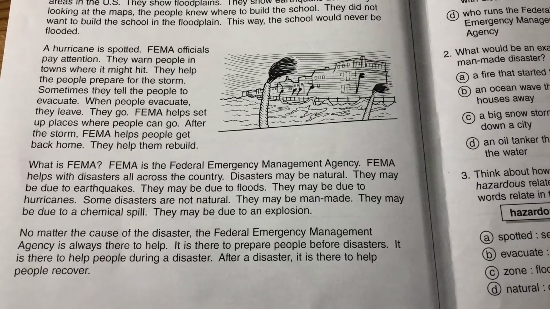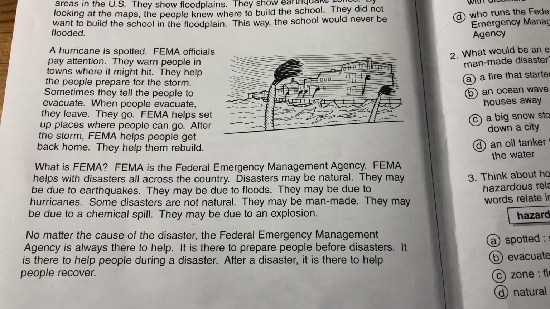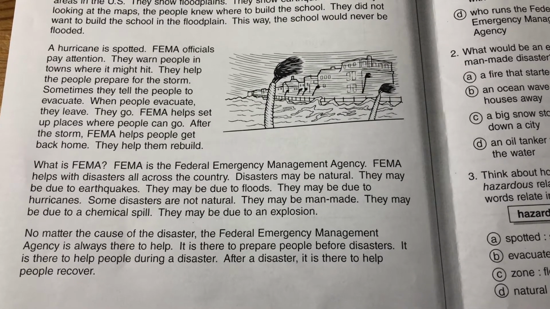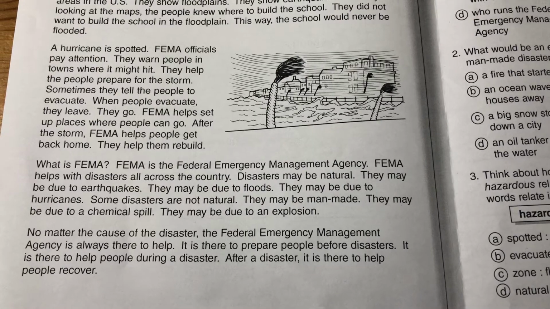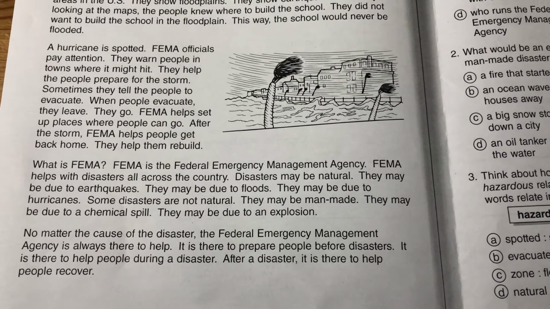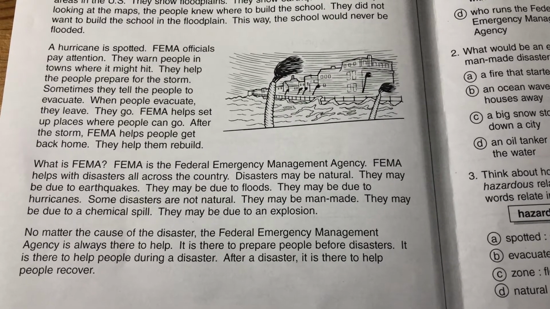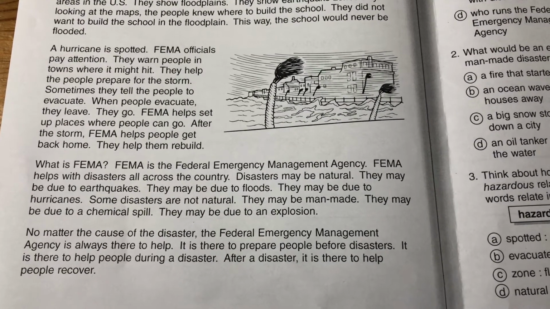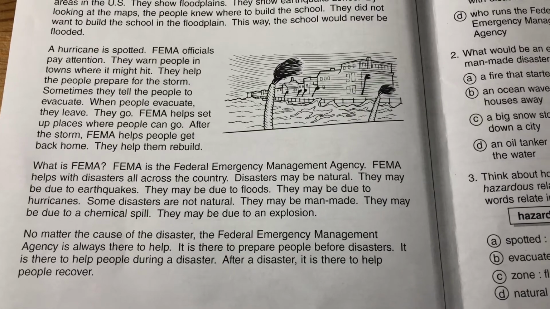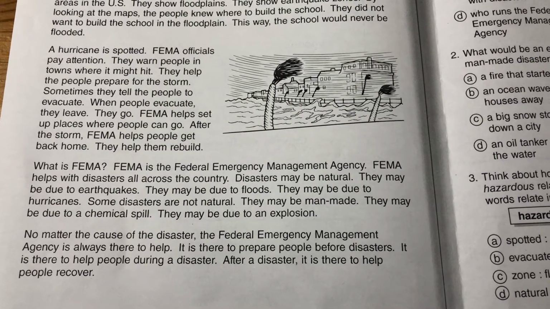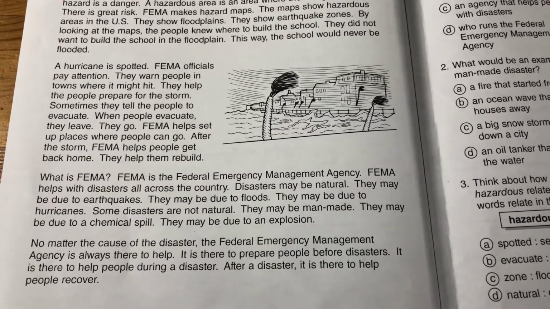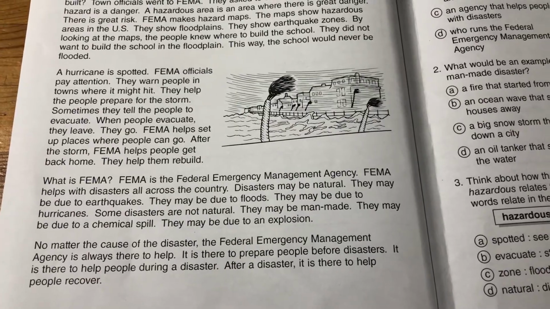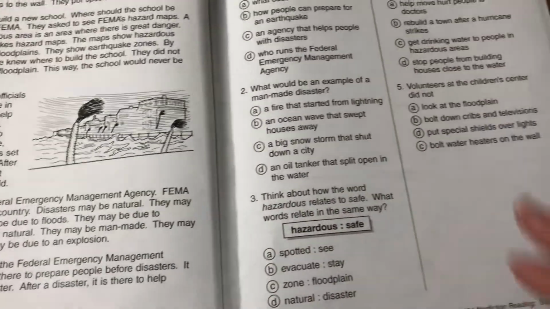Some disasters are not natural. They may be man-made. They may be due to a chemical spill. They may be due to an explosion. No matter the cause of the disaster, the Federal Emergency Management Agency is always there to help. It is there to prepare people before disasters. It is there to help people during the disaster. After disaster, it is there to help people recover.